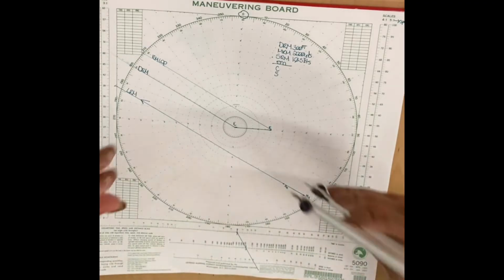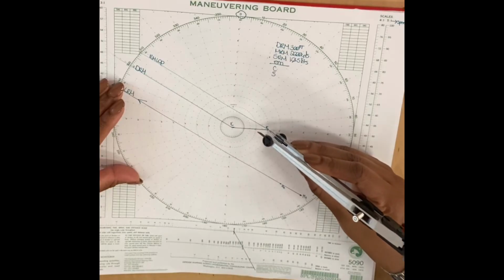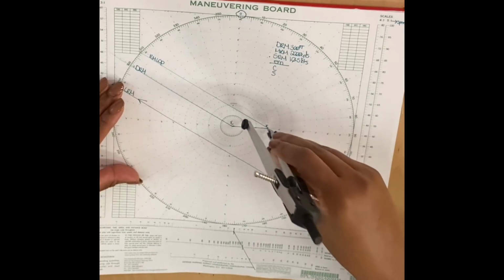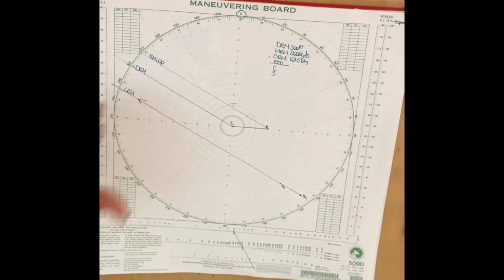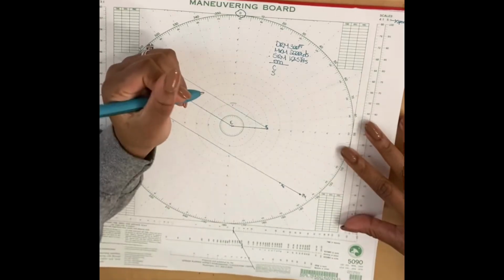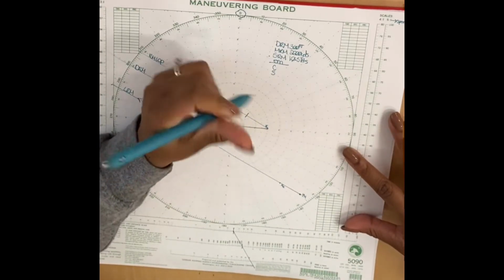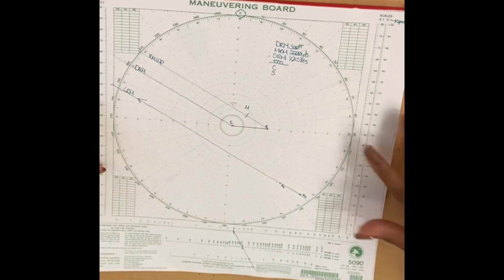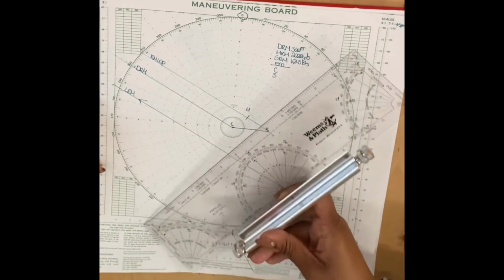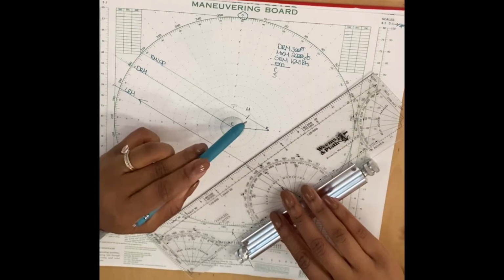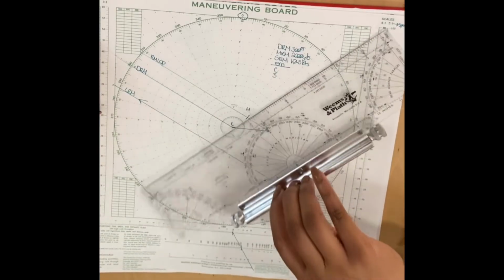I'm then going to take my dividers and bring them over to my RM line of possibilities. I'm going to make a mark on that line. So this point here becomes my point M. Now we have E, R, and M, so we're able to complete our speed triangle.